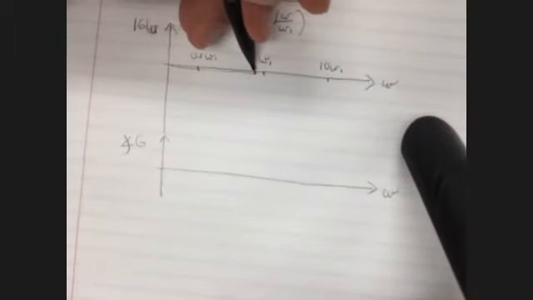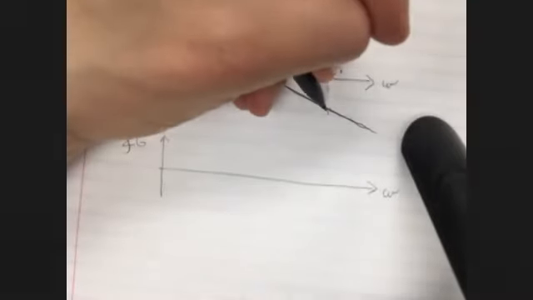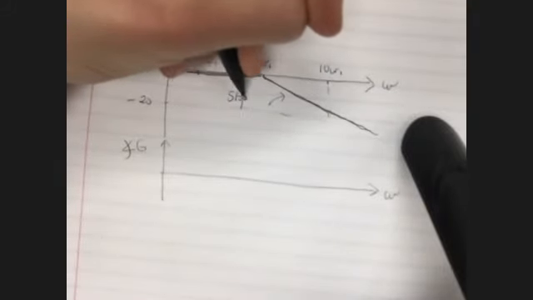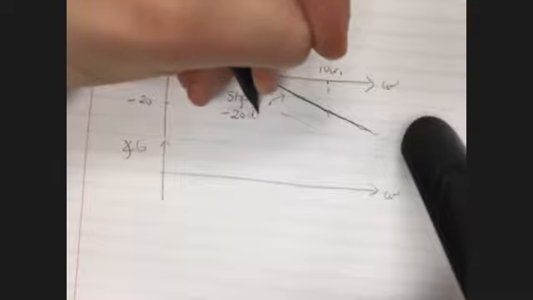So on the gain side, we're going to have nothing, nothing, nothing until omega 1, and then it's going to kick on. And then it's going to kick on at about minus 20 dB per decade. So something like this. Okay, so this is right here. This would be minus 20. So slope is minus 20 dB per decade. All right, so similar idea just on the other side.